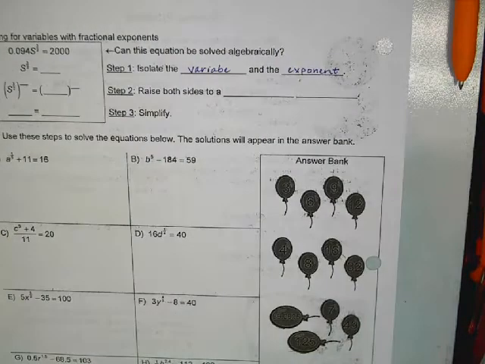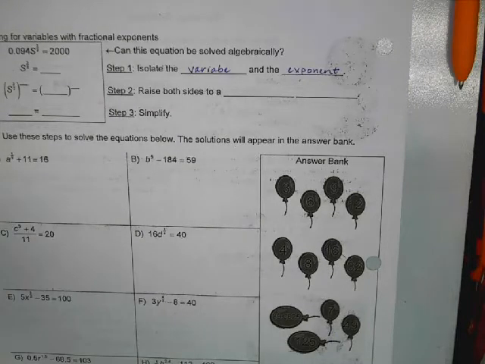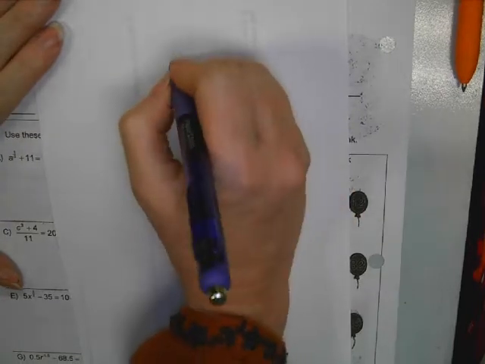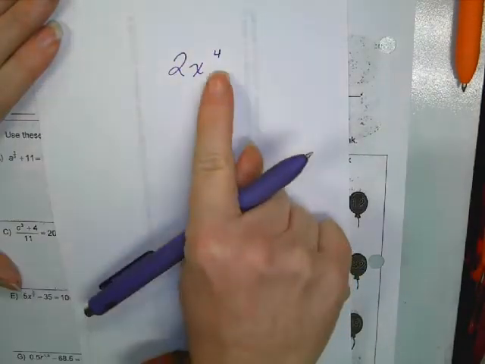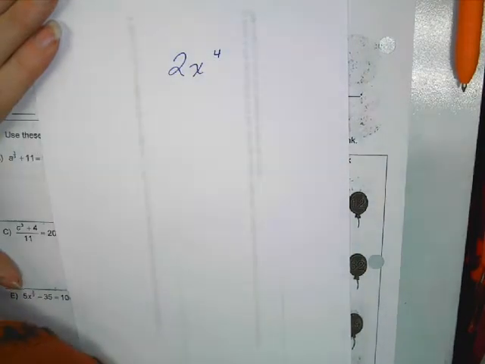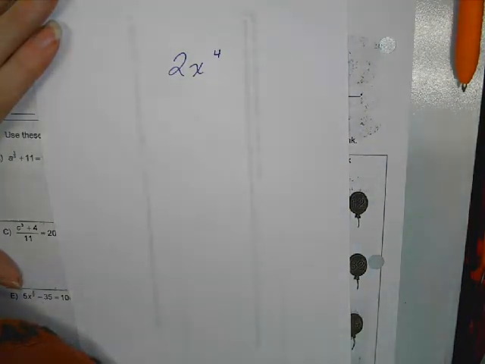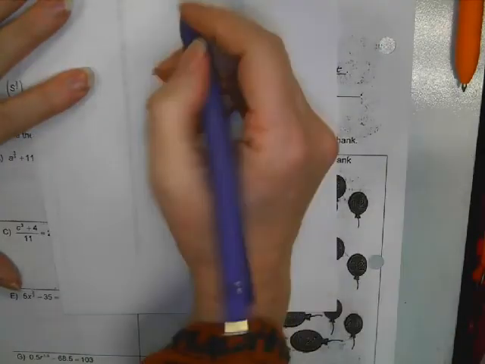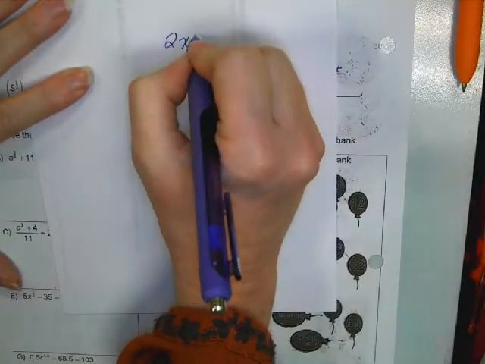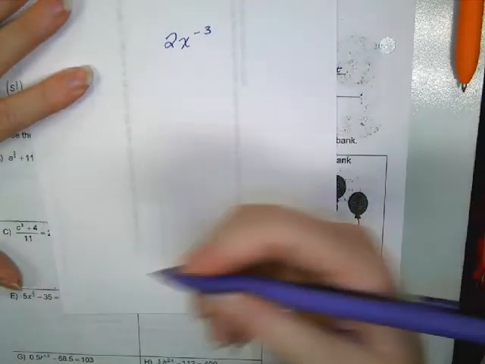So here's one of the things for sure that's been happening on the quizzes for the last couple of days that I've noticed. If I have this, what does that 4 belong to? The x. Yeah, just the x. It doesn't belong to the 2. So if I have this, 2x to the negative 3, who's upset?